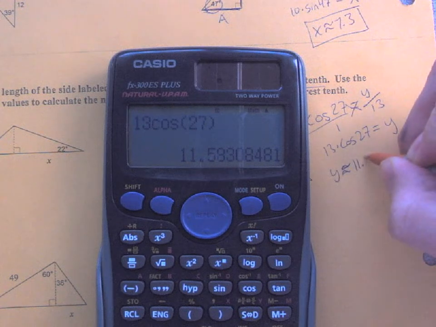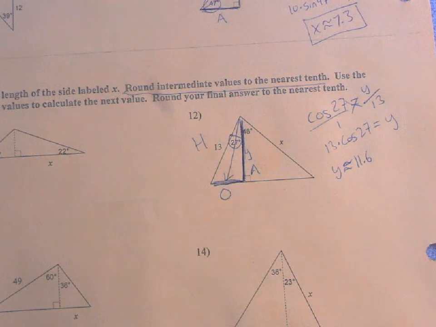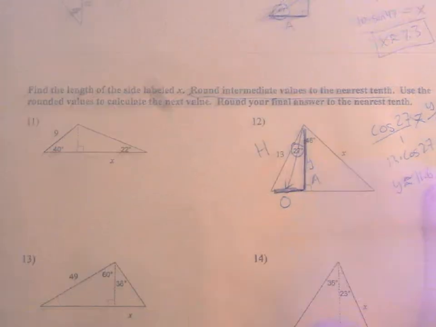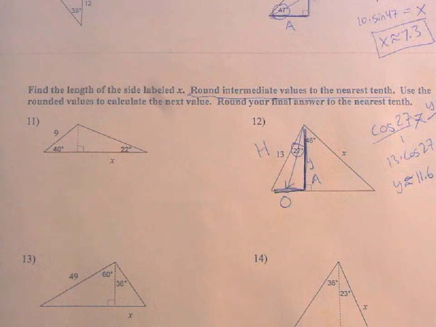It's not our final answer. It's like the halfway point. Now, usually, or a lot of times, we don't round halfway. In this case, the directions specifically say, hey, go ahead and do that. So if we want our answers to match the answer key, we're going to round there and then use that rounded value for the next piece.